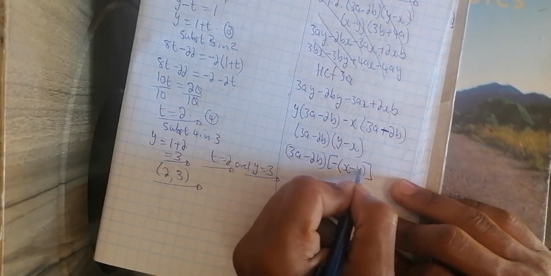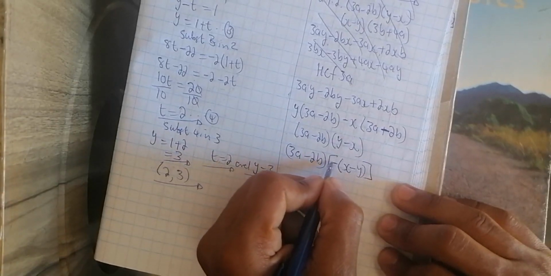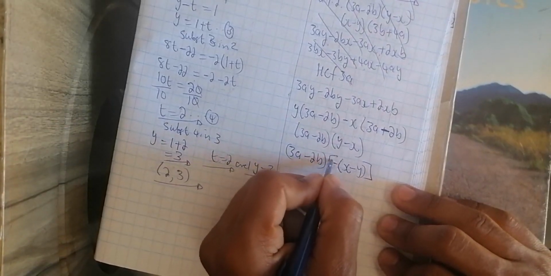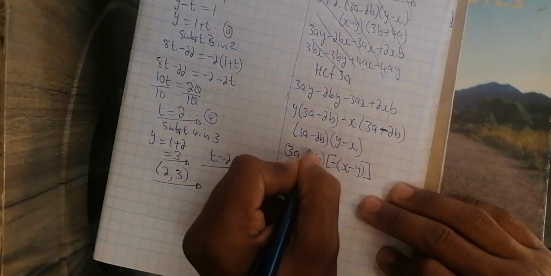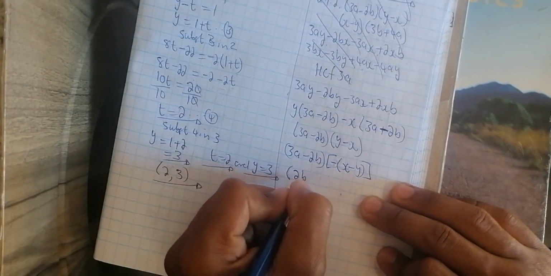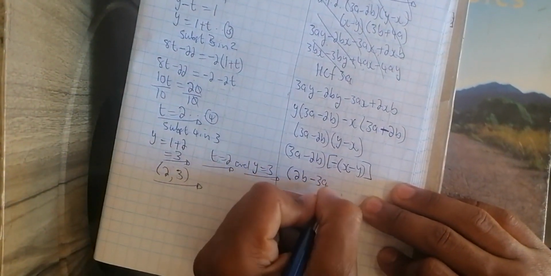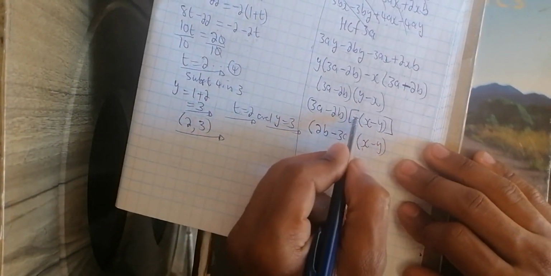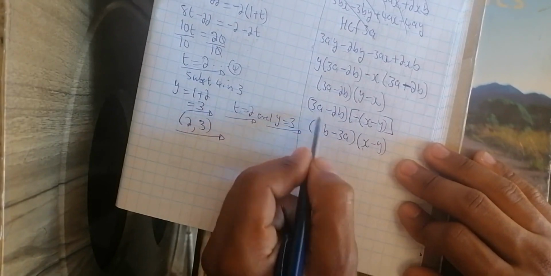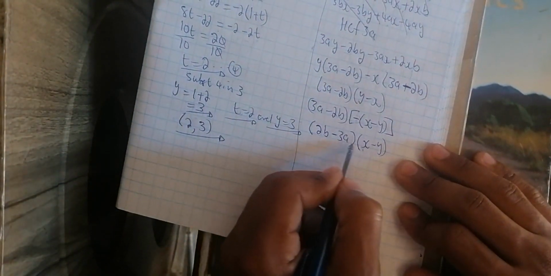This time this is this, this time this is that, and I can take this negative and multiply it here, so that here I will have 2b minus 3a into x minus y. Can you see that? When I multiply here positive, when I multiply the negative, something very important to note there.